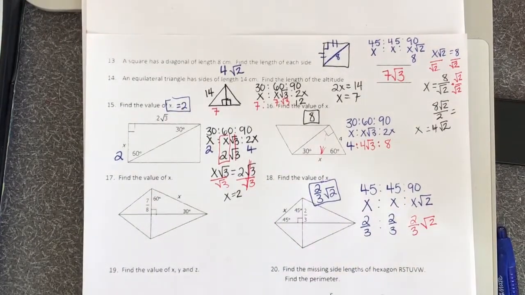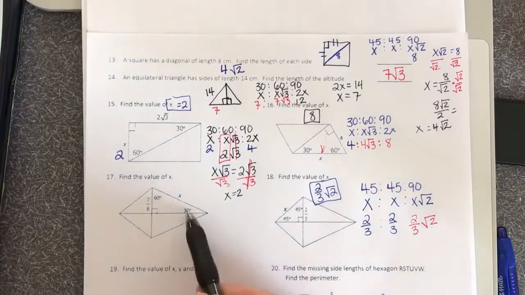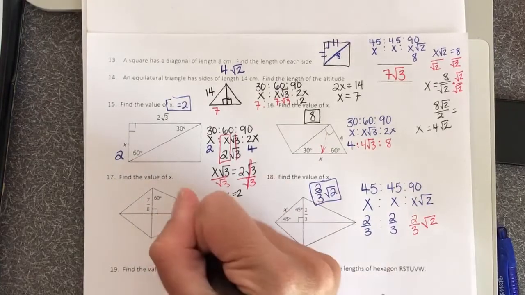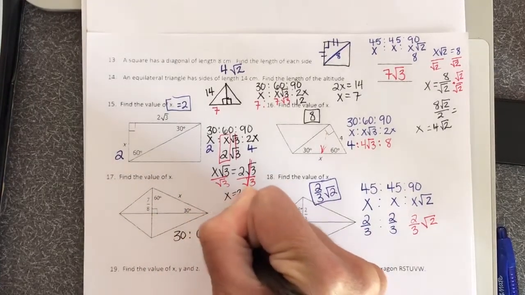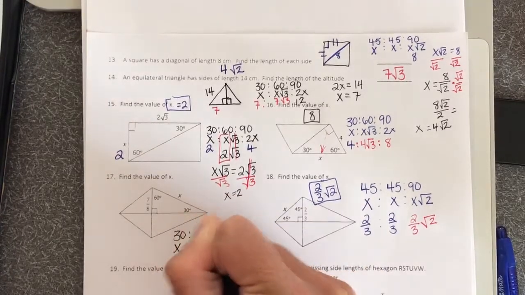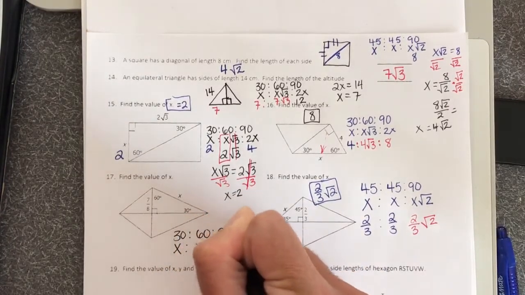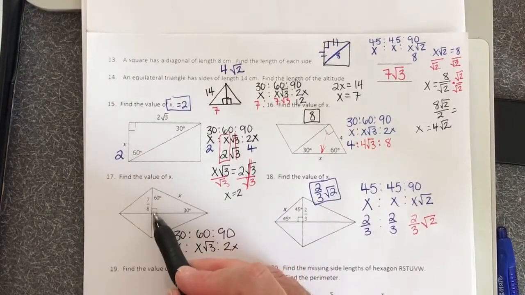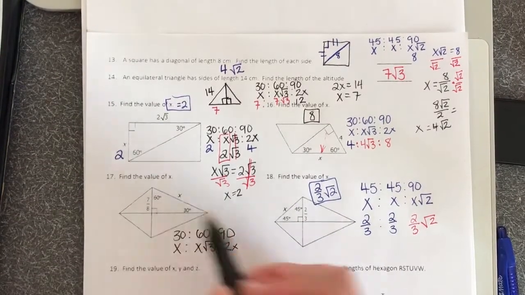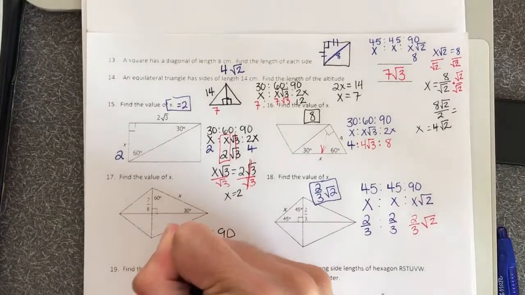Okay, and then now the last one that falls in this category, number 17. So 30, 60, 90. X, x times the square root of 3, 2x. The side length that I know about is my 30-degree side, which is 7/8.